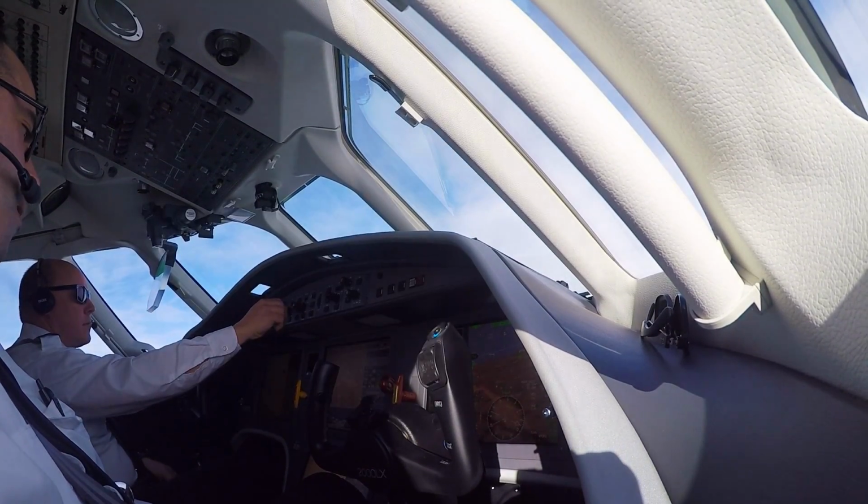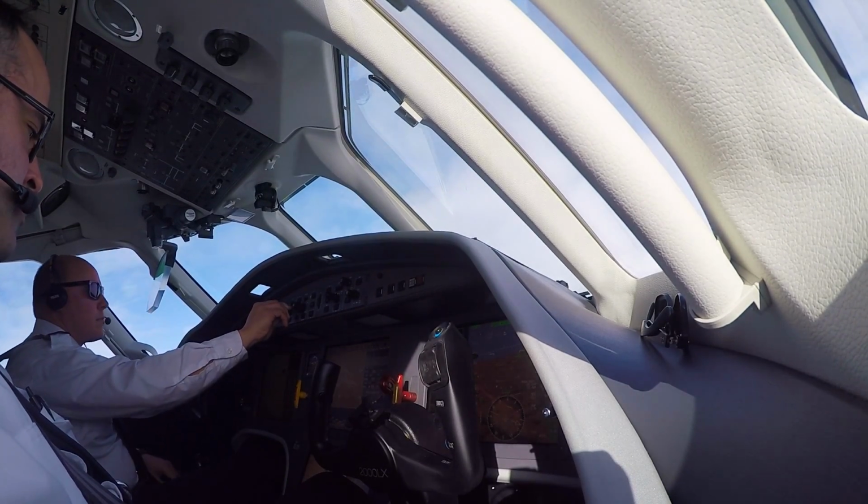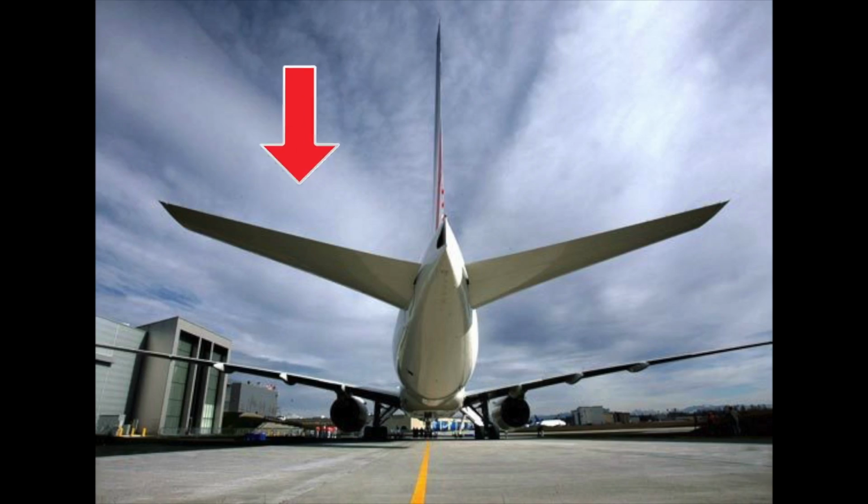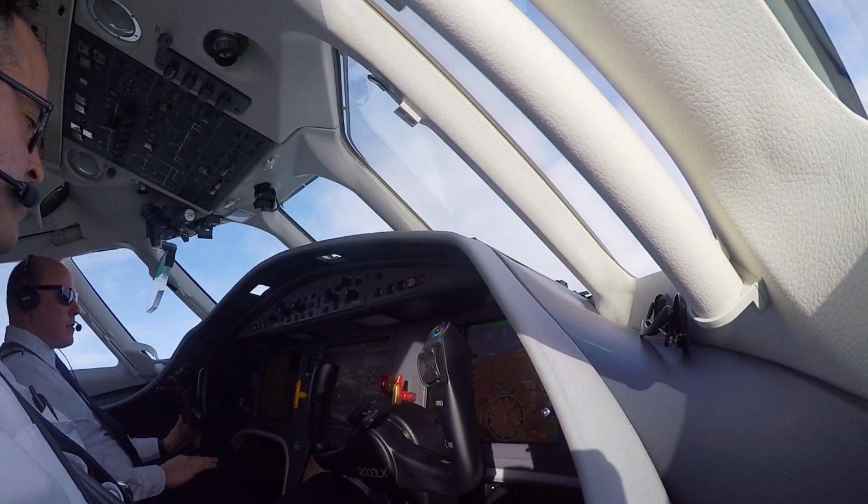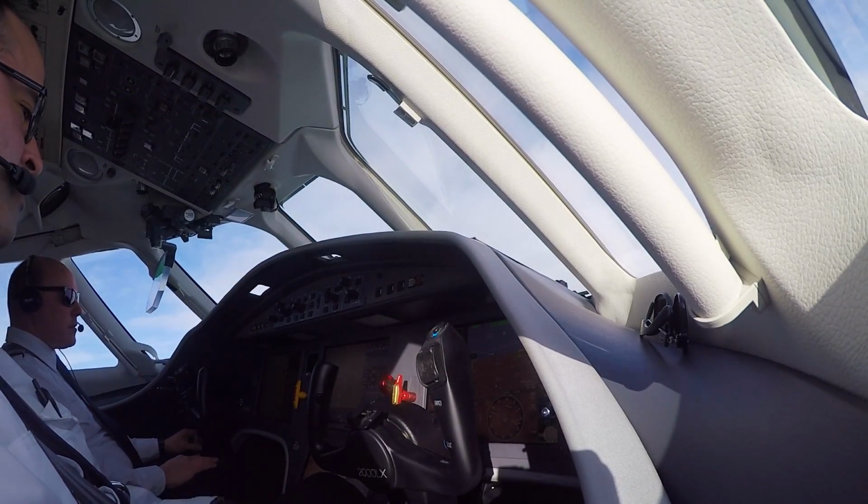7 Delta, turn left, heading 290. No, those aren't our guns. That's the horizontal stabilizer adjusting for a reduction in speed, or trim. I'll talk about this in a future vlog.